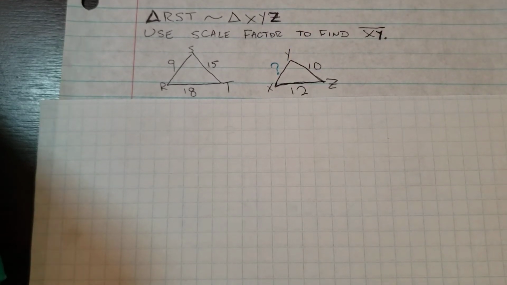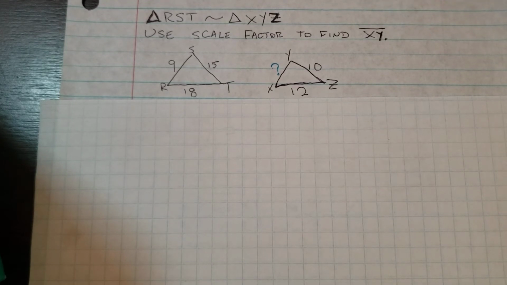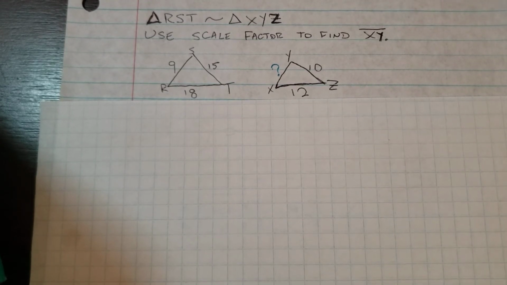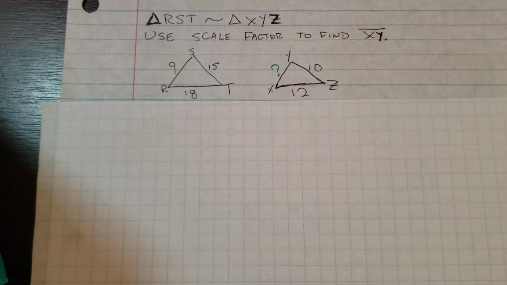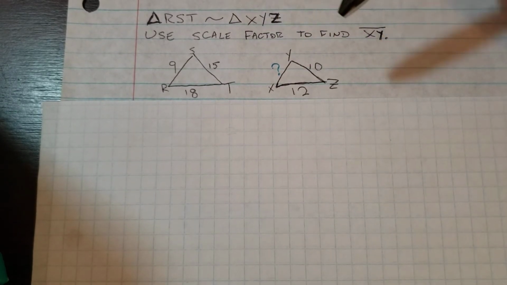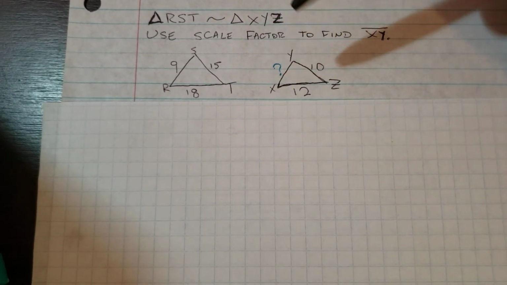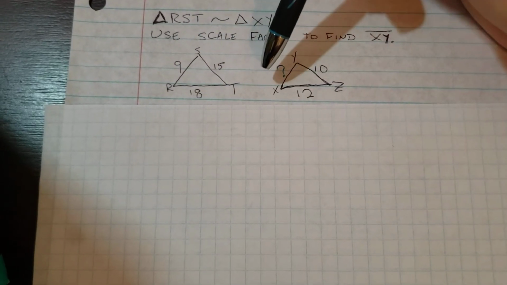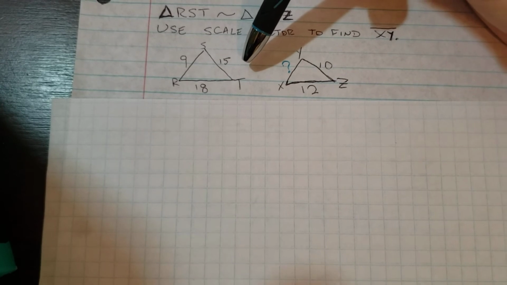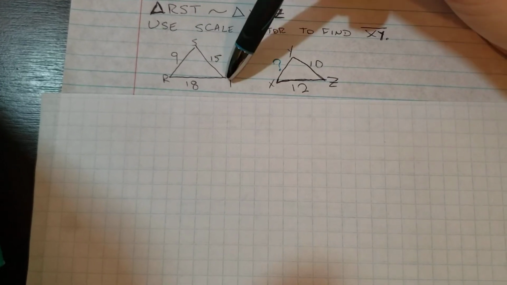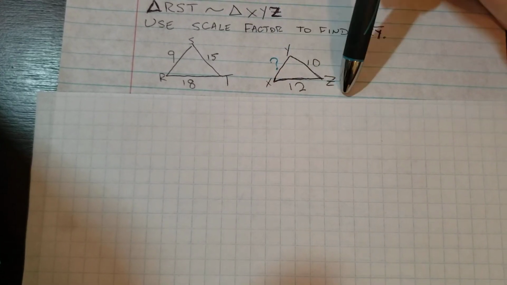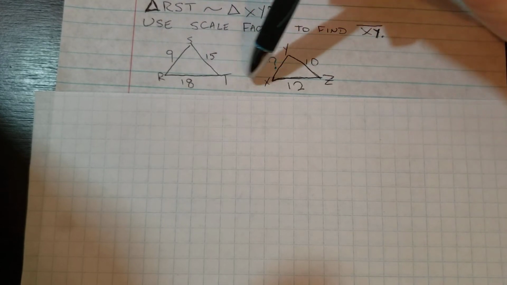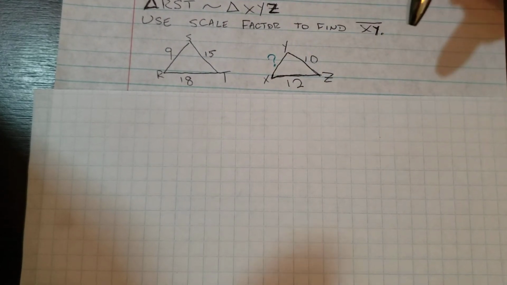Now, there's a few different ways we could go about setting up our proportion. The initial one is, no matter what, we're going to need to compare this line with this line. Now, it doesn't matter if the other corresponding lines that I use are ST and YZ or RT and XZ, as long as it's consistent, right?